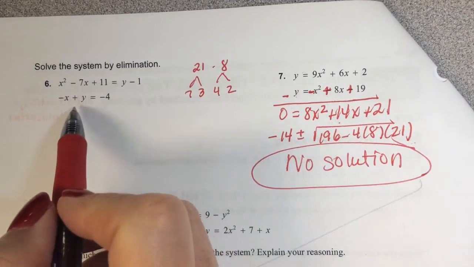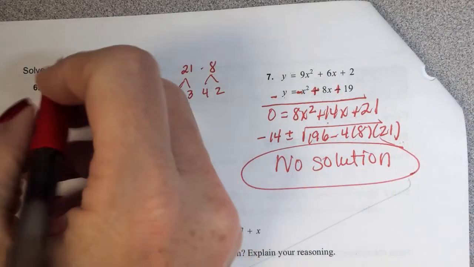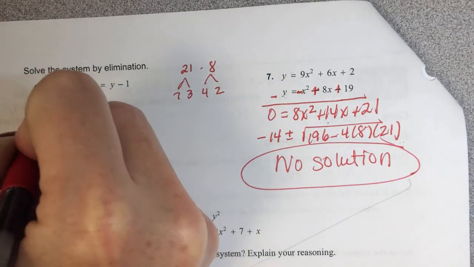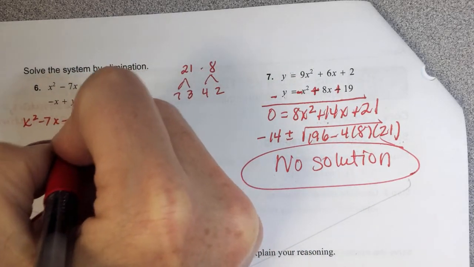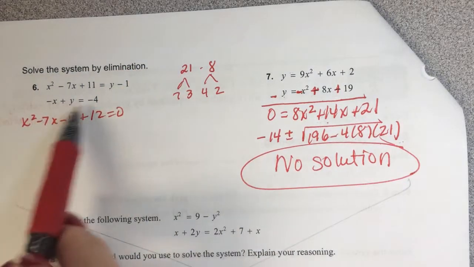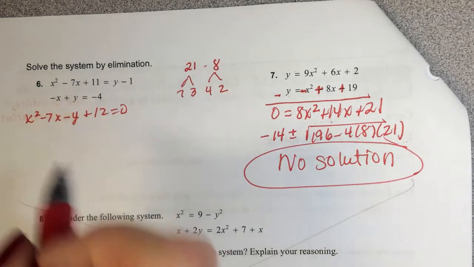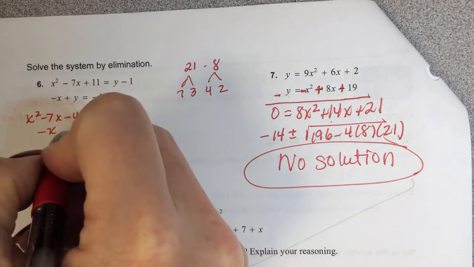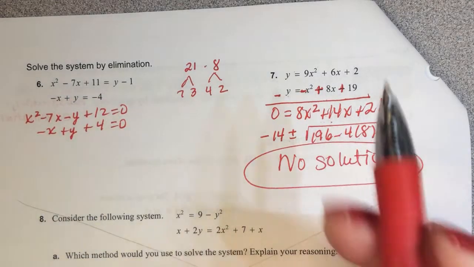Okay, on this one, solve this by elimination. Watch what I'm going to do here. I want to get everything kind of lined up. So I'm going to have x squared minus 7x. I'm going to bring this y over, minus y plus 12 equals 0. See what I'm doing? Just getting everything over here. Let's see, what's this one going to be? I have negative x plus y plus 4 equals 0.